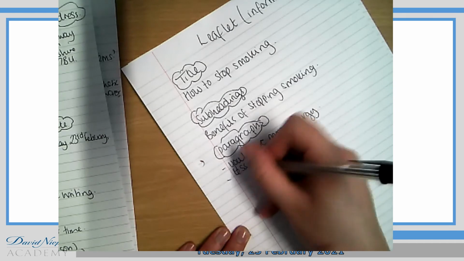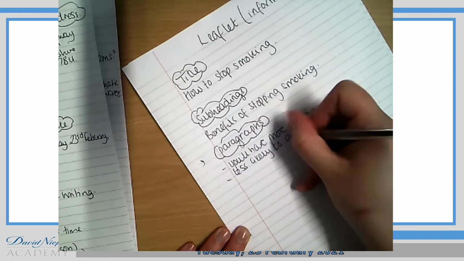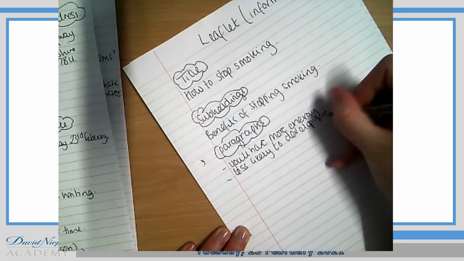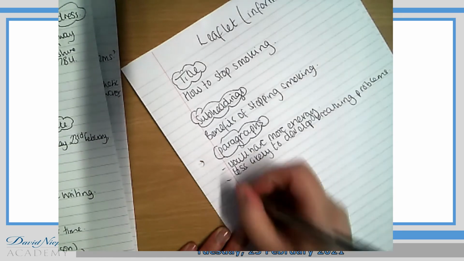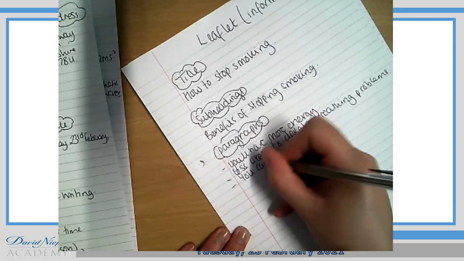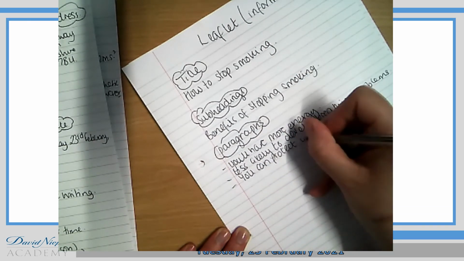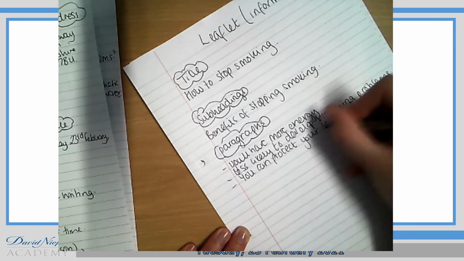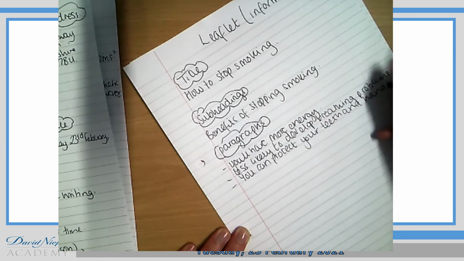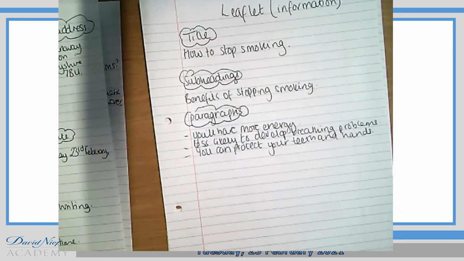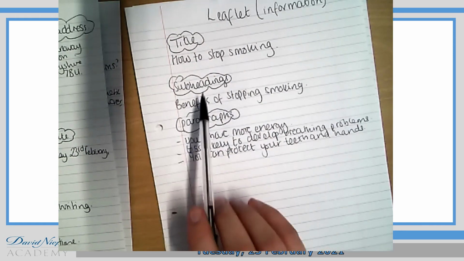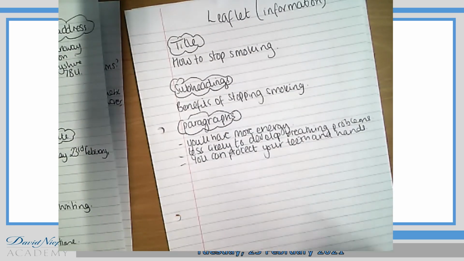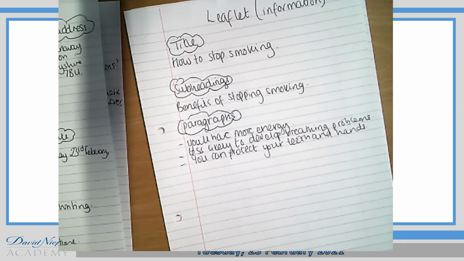You'll be less likely to develop breathing problems. You can protect your teeth and hands. Okay, and so forth. So those are the key features they'd be looking at for that leaflet information. So a title, so what is the leaflet about, and then a subheading to show what each paragraph would be about, and then you'd obviously write the information fully for each of the paragraphs. Okay, so that's a leaflet.